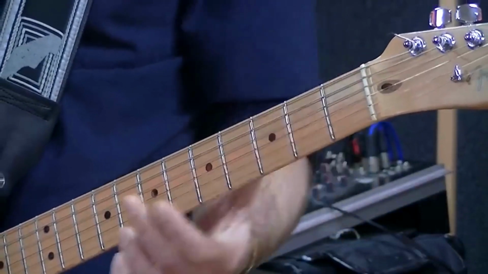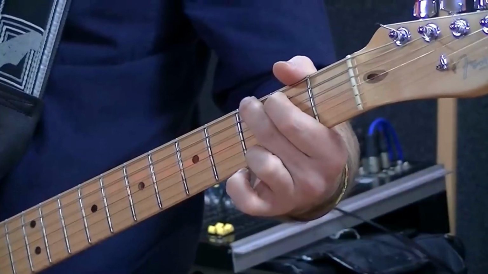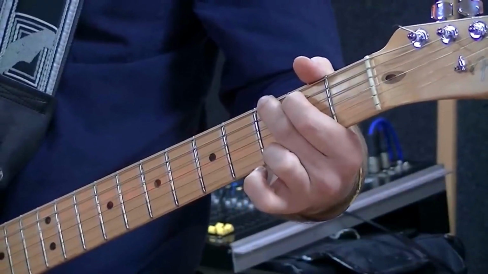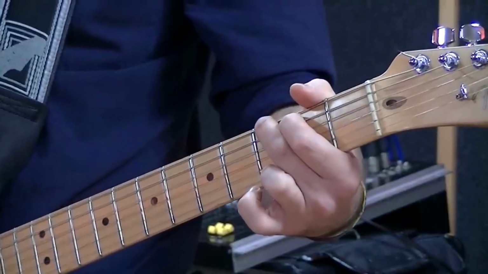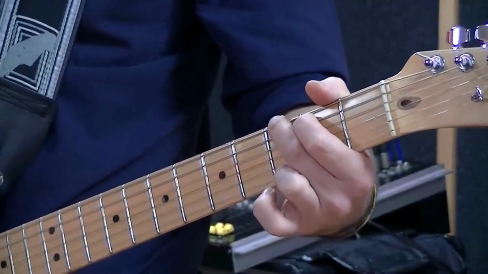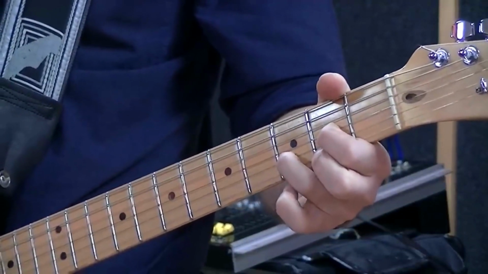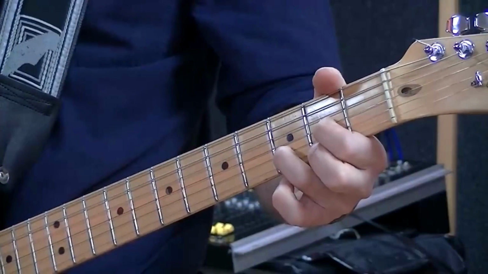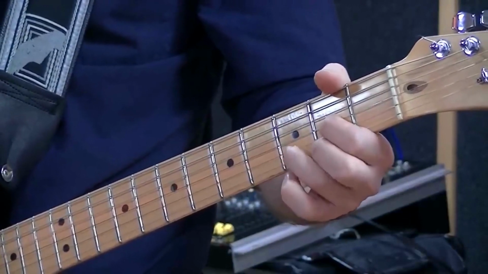So what do I mean by this? Right, that's my phone, it's typical, isn't it? So what I'm going to do here is I'm going to play the G for 1, 2, 3, 4. Now the time it takes me to change between those chords, I've got 3 beats technically.